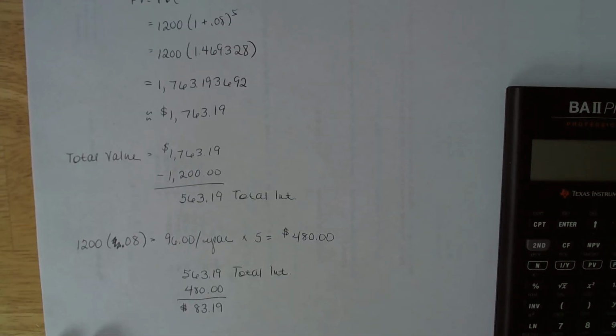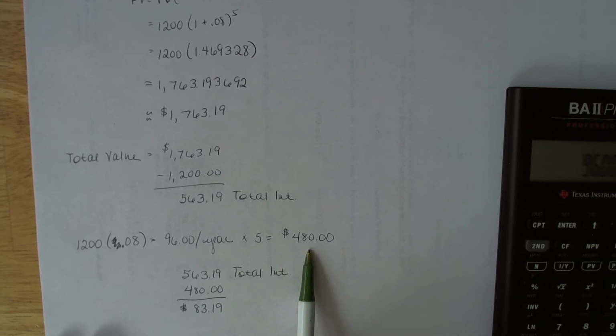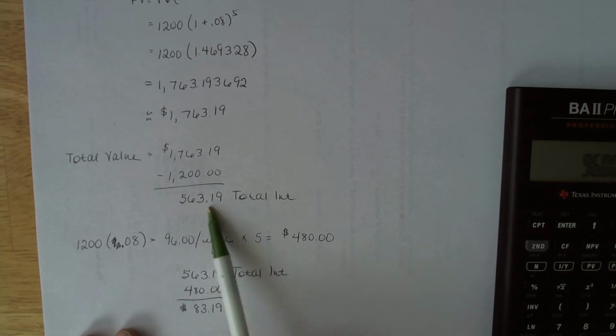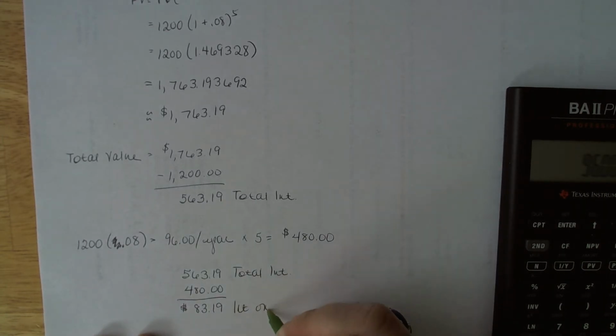The $1,200 times 0.08 is $96 a year. And, of course, it earned that for 5 years, which gives us $480. This is the money that was earned on the original $1,200. But when we subtract that from the total interest earned, $563.19 minus $480, that gives us $83.19, and this is interest on interest.